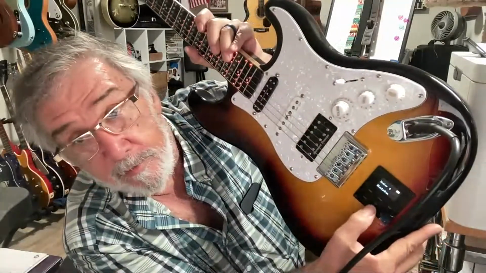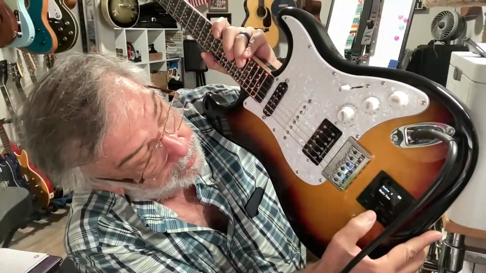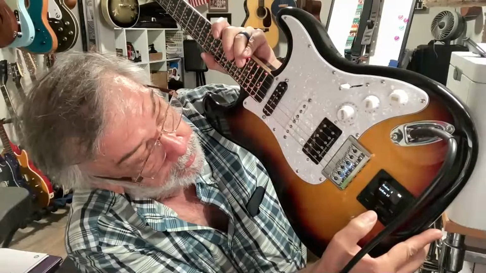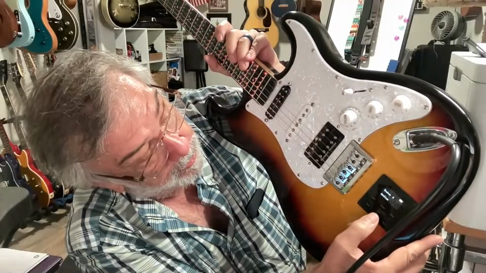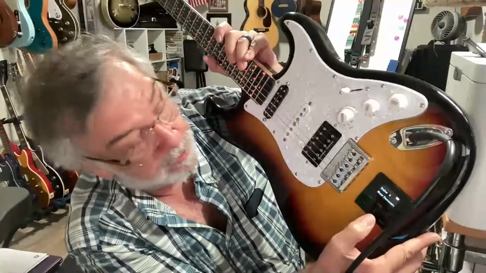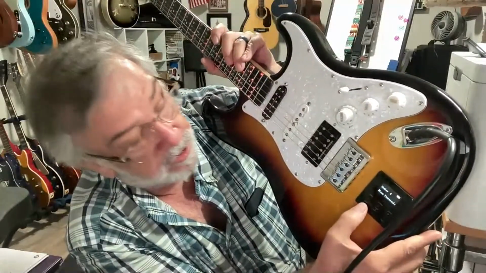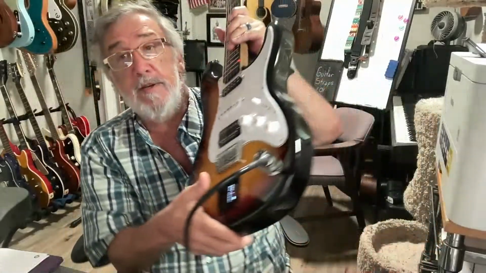So see, now it's giving me the different types of scales. Dorian, Lydian, whole tone, Lydian, altered, harmonic minor, blues, minor pentatonic. So now let's change the note. Well, there's A. Now we're doing an A minor pentatonic.